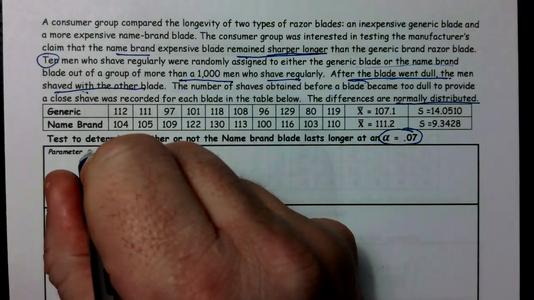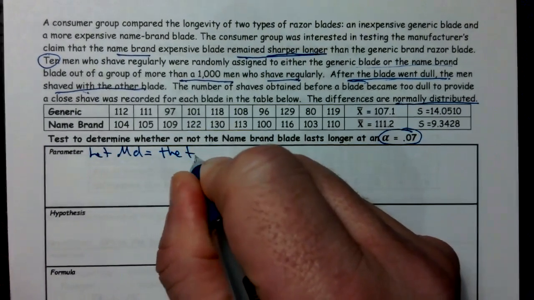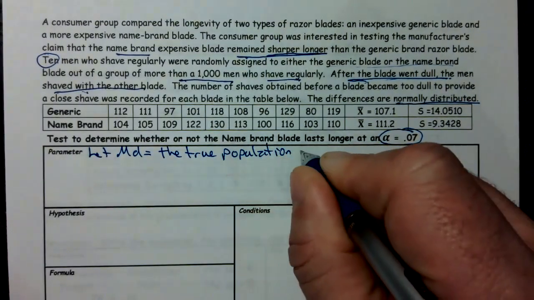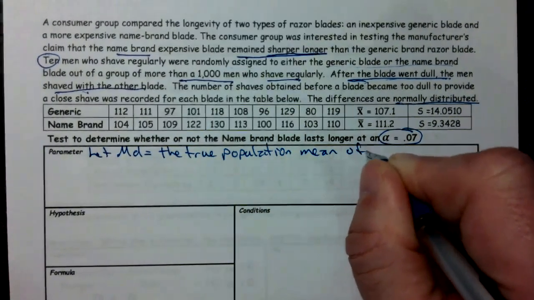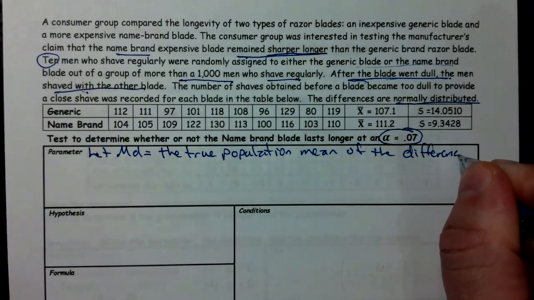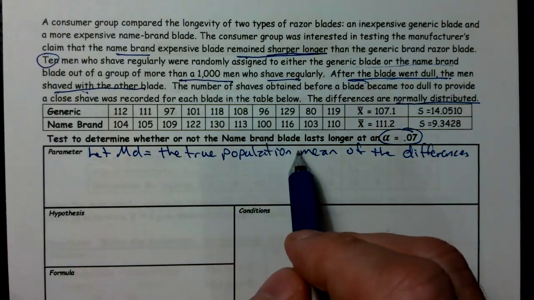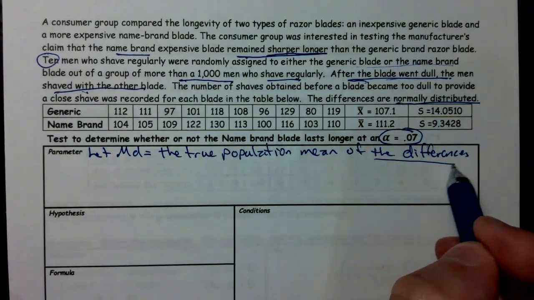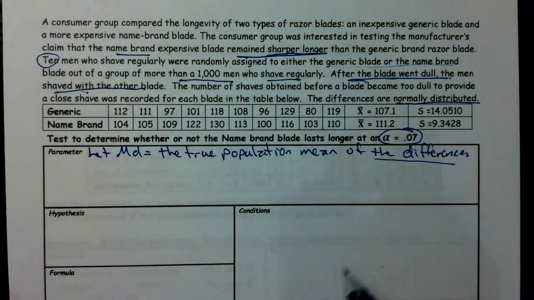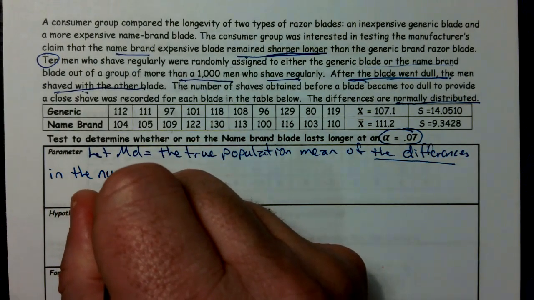Our parameter: let mu d equal the true population mean of the differences. And by the way, the reason we have the mu d is because this was paired. We know it's paired because they were tested twice. We're talking about the true population mean of the differences because we're actually going to subtract these two. True population mean of the differences in the number of shaves.